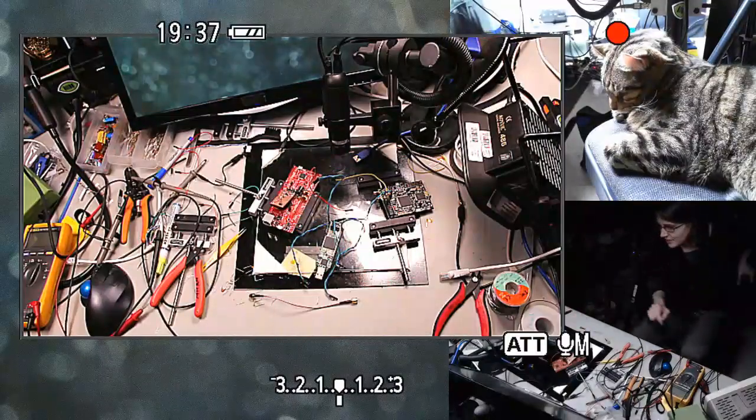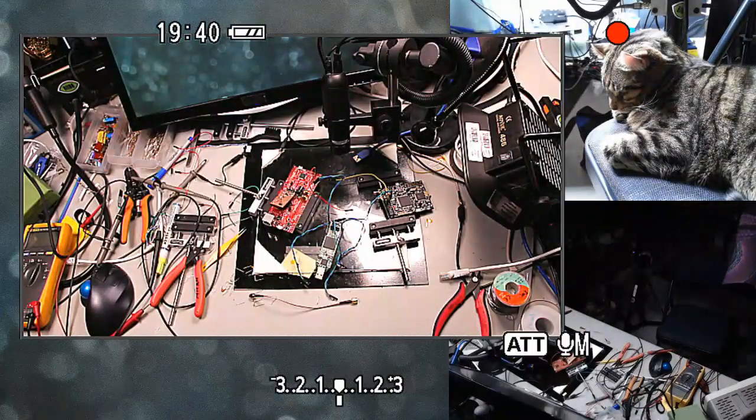Let me put these little doodads in some kind of anti-static home.